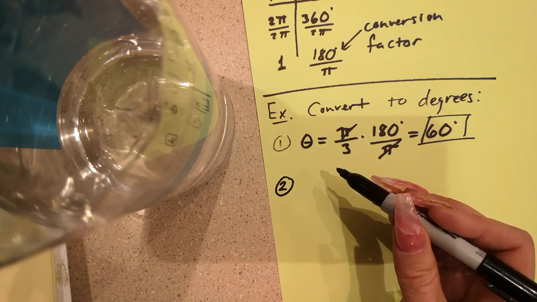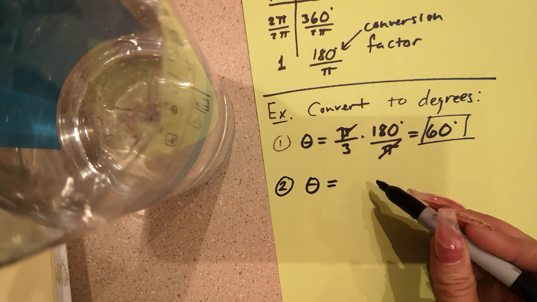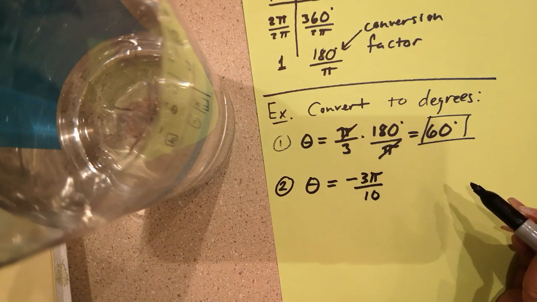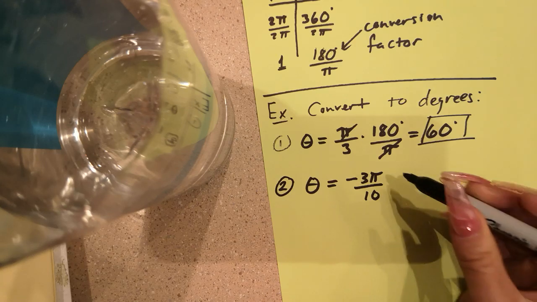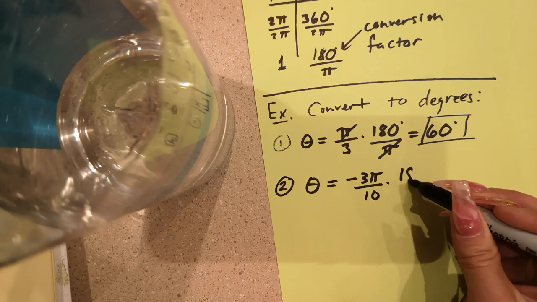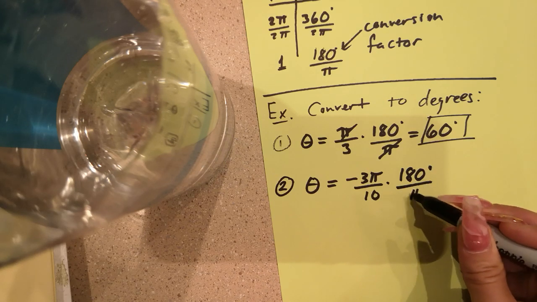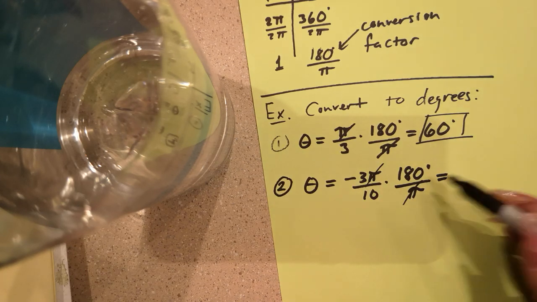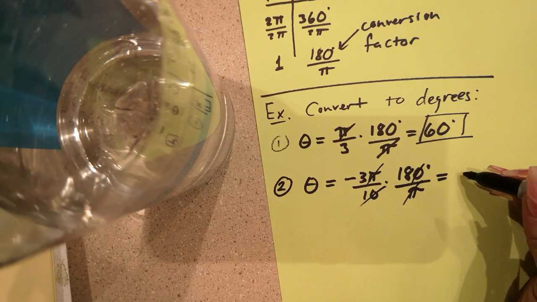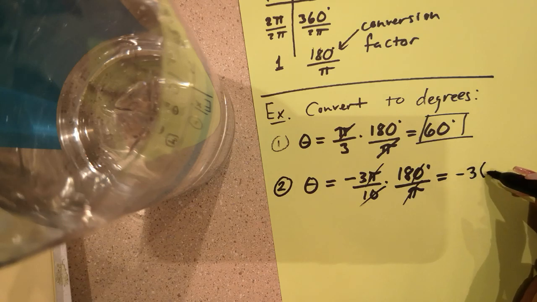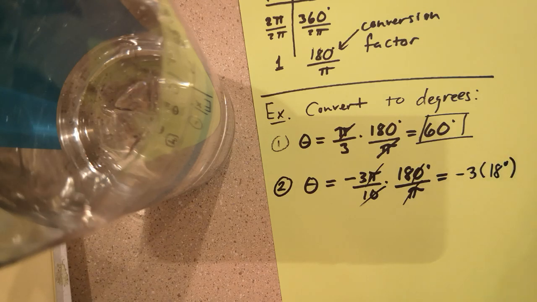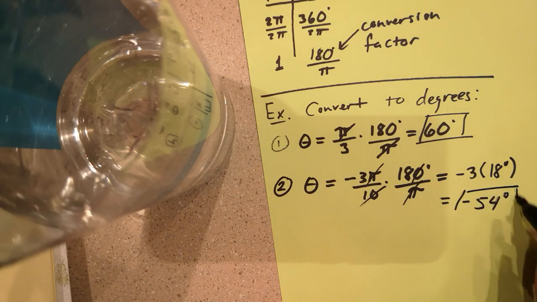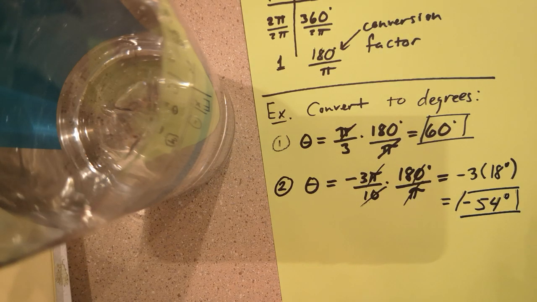What about something a little more interesting, like negative 3 pi over 10? Same idea, so I have an angle here in radians. I will multiply by 180 over pi degrees. So that leaves me with what? Negative 3 times 18 degrees, which is negative 54 degrees. Not so bad.